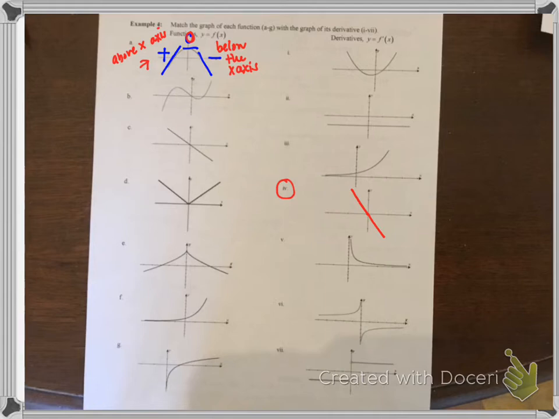So once again, on the left of 0, it's above the x-axis, then it becomes 0, and then after 0, it is below the x-axis. So 4 is the solution for the first one. Let's check out the second one.